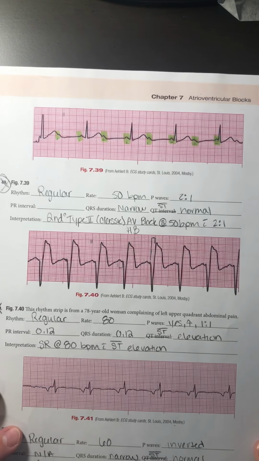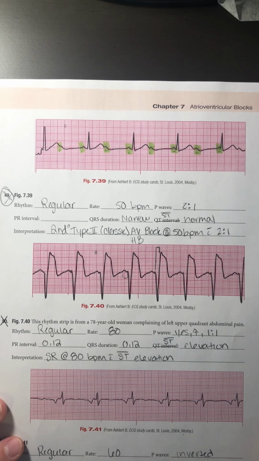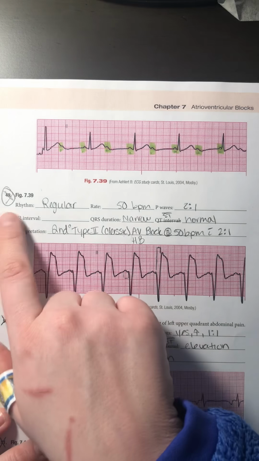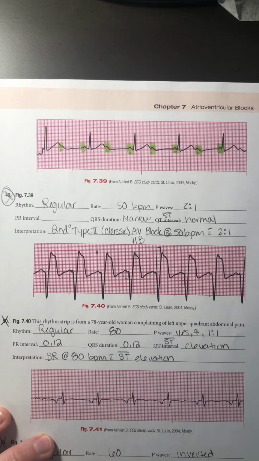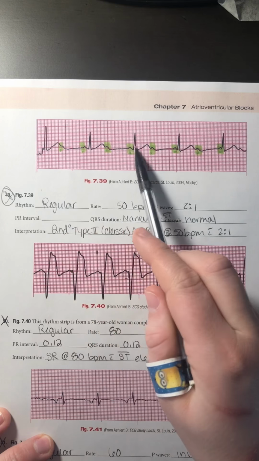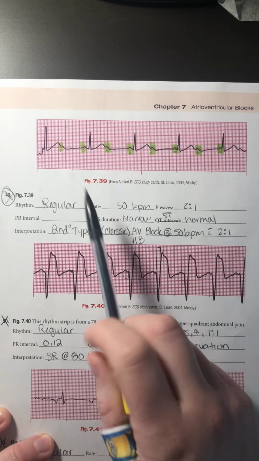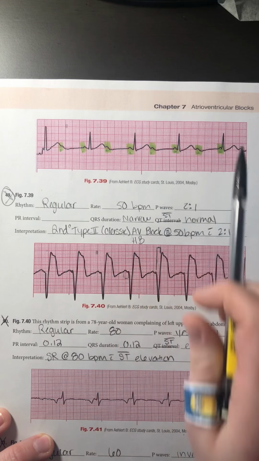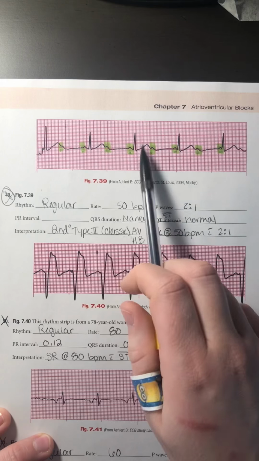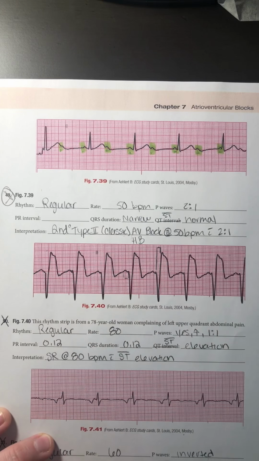All right, we're just going to be looking at the top rhythm here. Number 49, figure 7.39, regular or irregular. It is regular. My rate is 50 beats per minute. I got 1, 2, 3, 4, 5 times 10, which gave me that 50 beats per minute.